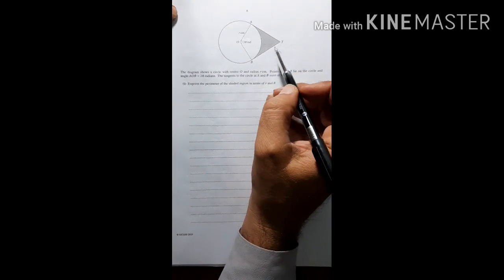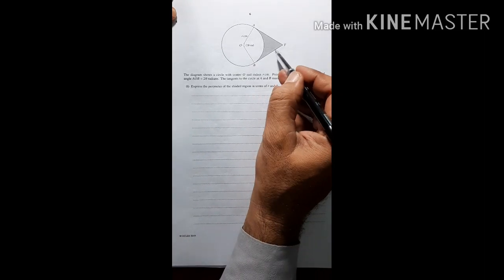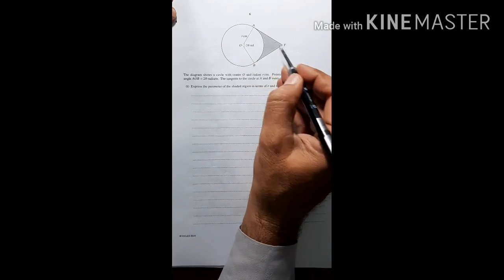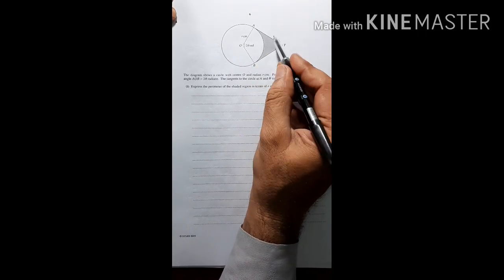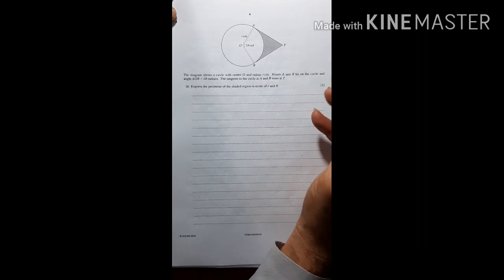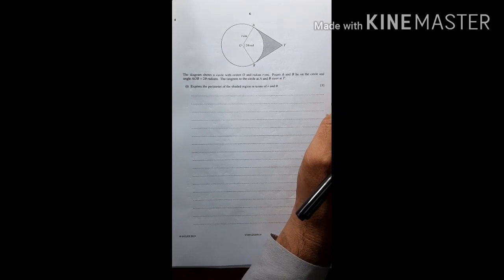So first of all, we should know what to find. The perimeter of the shaded region includes the length AT, the length BT, and the curve AB. So we need to find all these lengths one by one, and then we'll add them at the end.